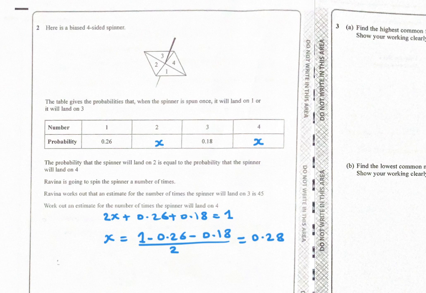Now to find the total number of times, it's given that an estimate for the number of times the spinner will land on 3 equals 45. So you multiply the probability of 3 by the total number to get 45. So 0.18 times the total number equals 45.